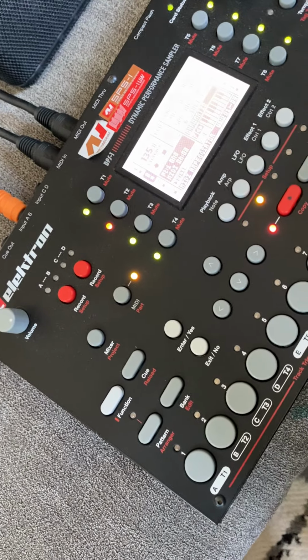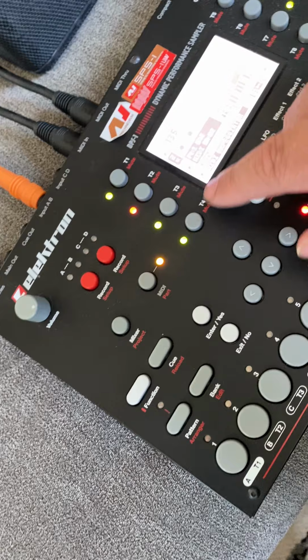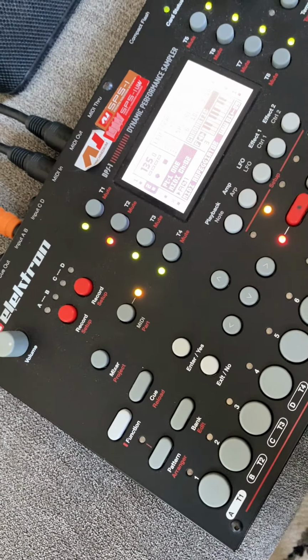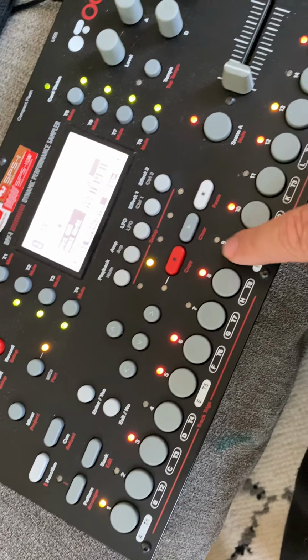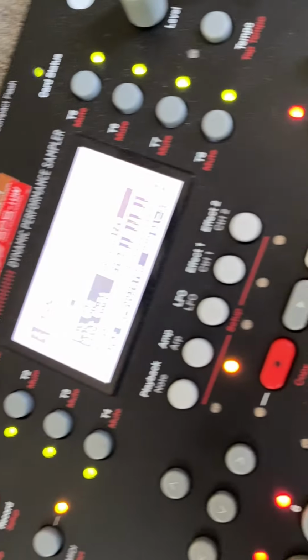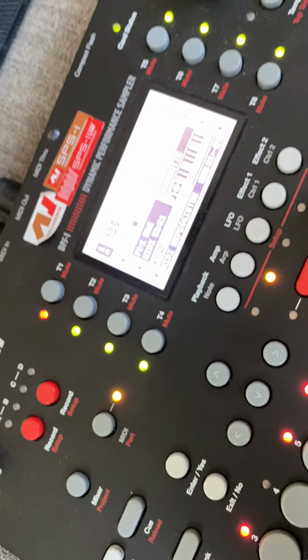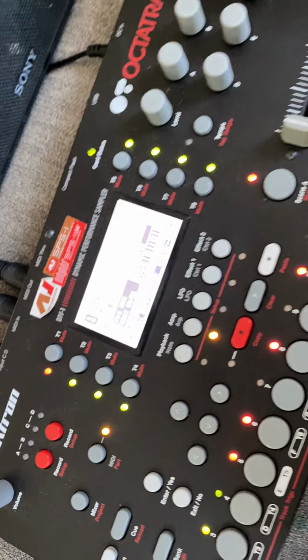So, yeah, hit stop. Go to my audio, still working. Okay. Now it's not doing it. Now it's not sending anything. Oh, apparently it is sending something. So let's hit play. It is sending something.